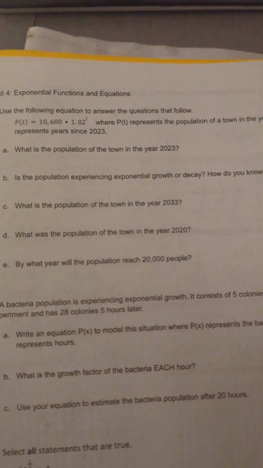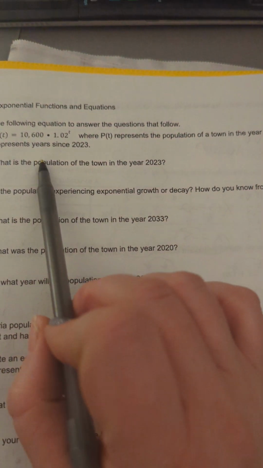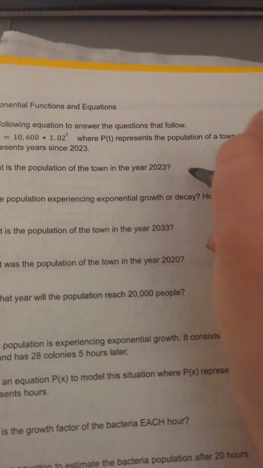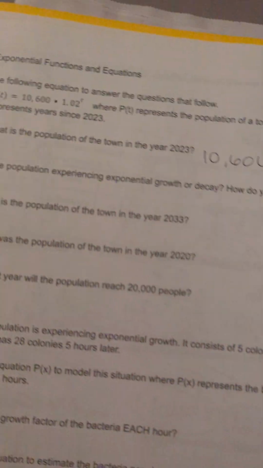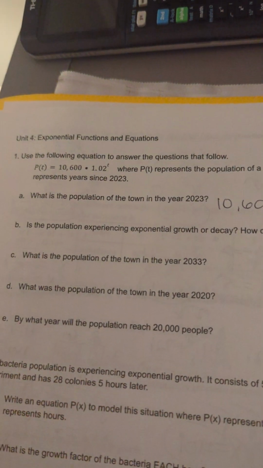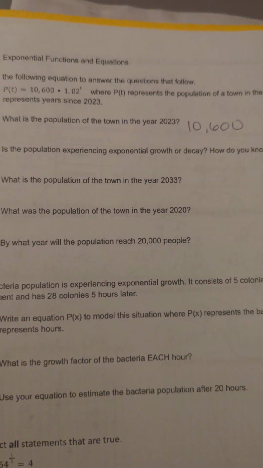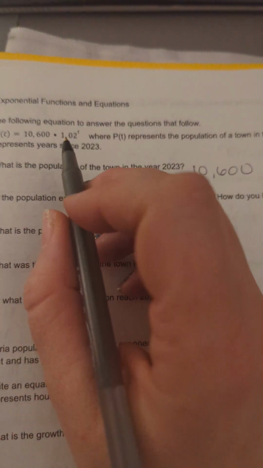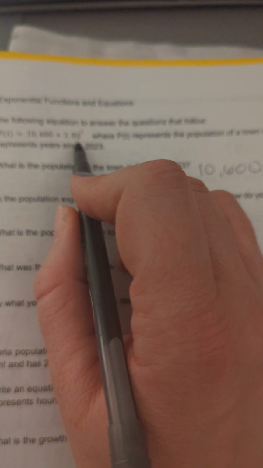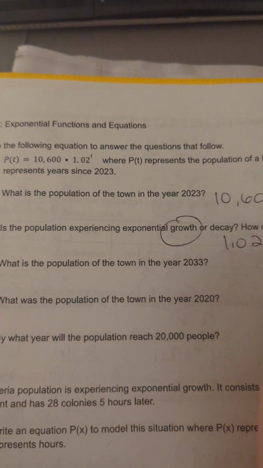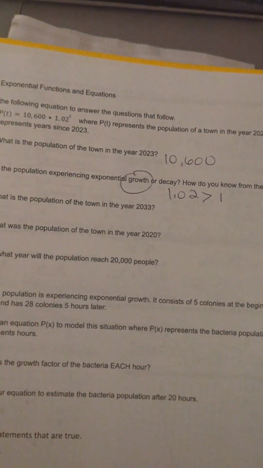All right, Unit 4. Let's see. The population of the town in 2023 is that starting population, 10,600. Is it experiencing exponential growth or decay? 1.02 is a number bigger than 1. So growth, because 1.02 is bigger than 1.